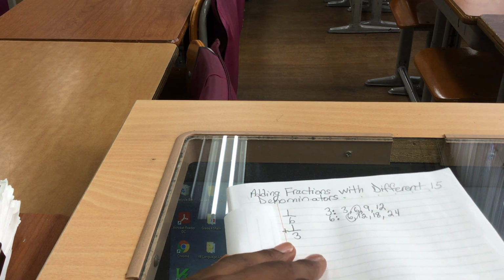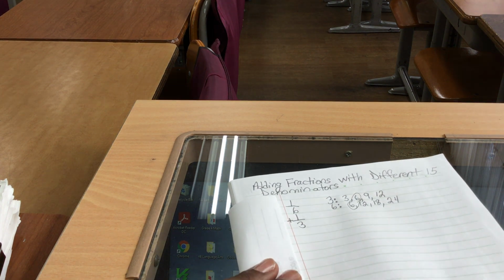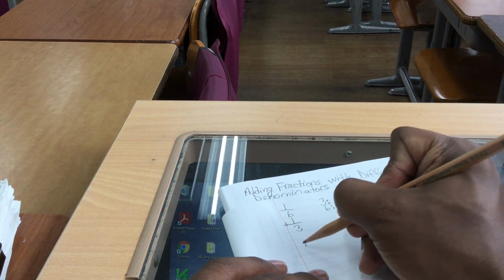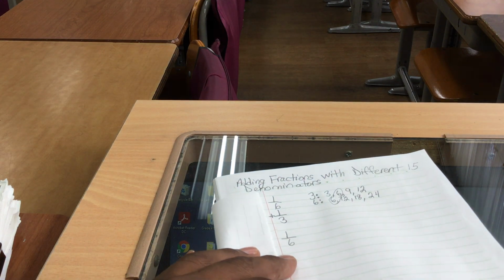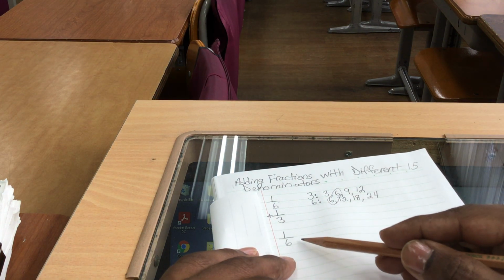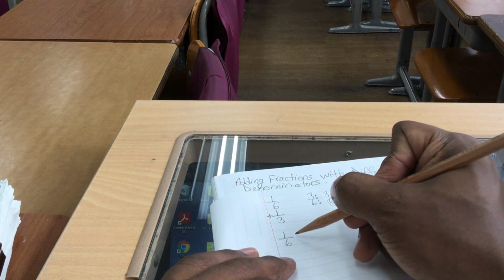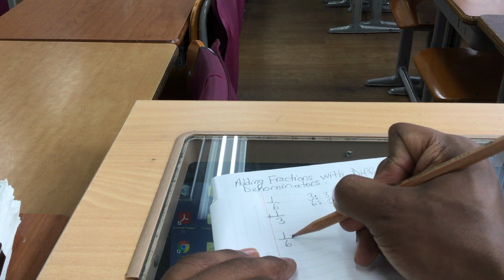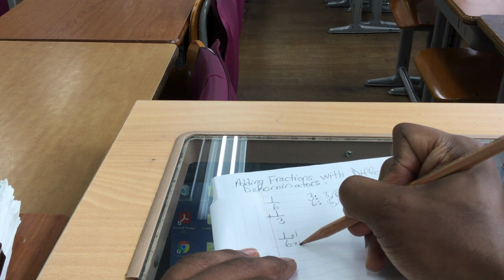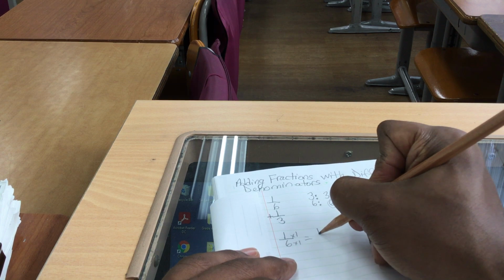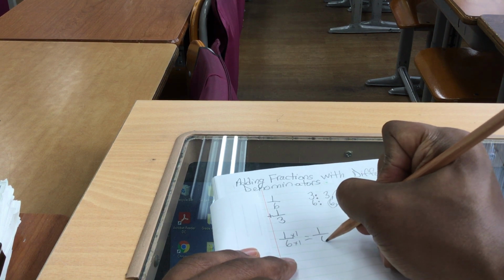Okay? So now, my next step is I'm going to multiply again. So I'm going to do 1/6 first. I need to have 6 as the denominator, so this is easy. I just multiply by 1. 1 times 1 equals 1. 6 times 1 equals 6.